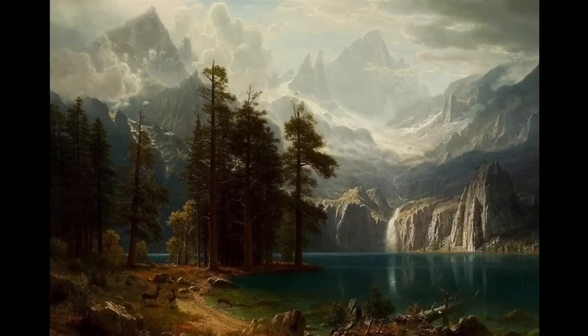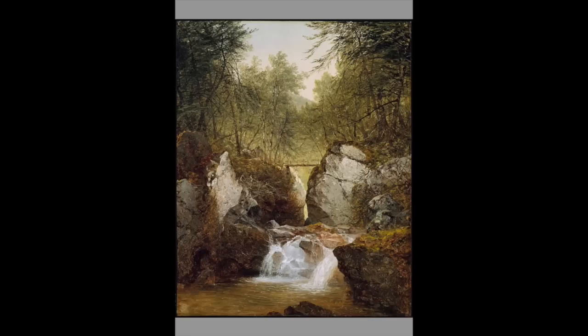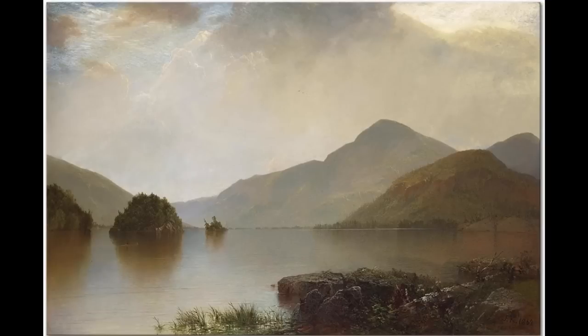Now, the name Hudson River School first appeared in the New York Times in 1879, and it was more of a negative term because by then the style had gone out of favor with American collectors. And the paintings mostly depicted the Hudson River Valley, which was fast disappearing because of expansion.